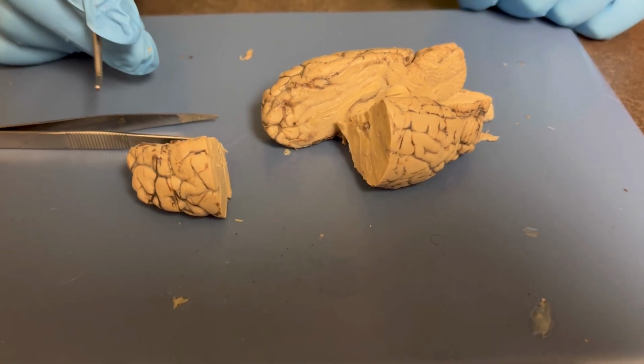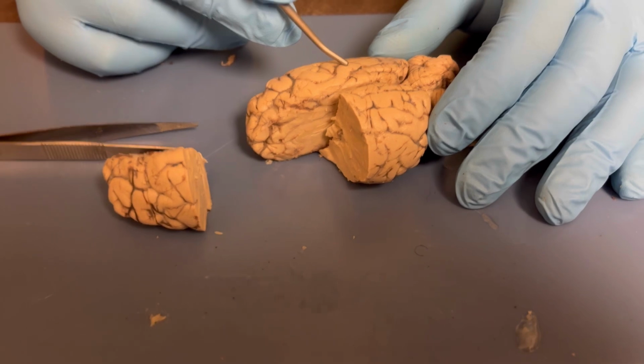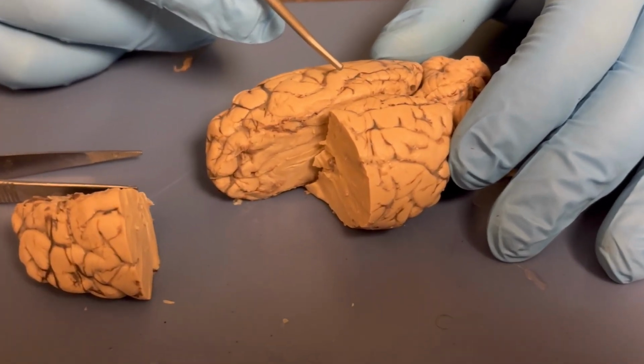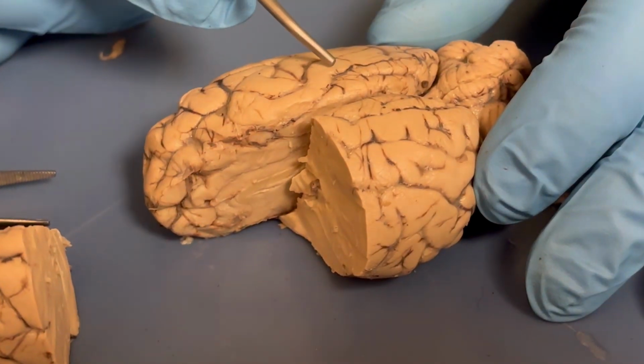To start, we have the pia mater, arachnoid matter, and dura mater. They aren't present here, but they surround the brain. Starting with the outermost layer, the pia is the weakest layer, which provides blood to the brain. The arachnoid matter moves cerebrospinal fluid around the brain, and the dura mater is the strongest layer, and it's responsible for protecting the brain.